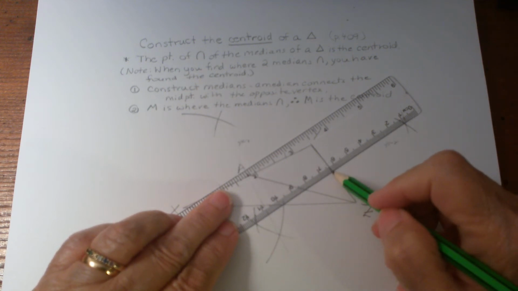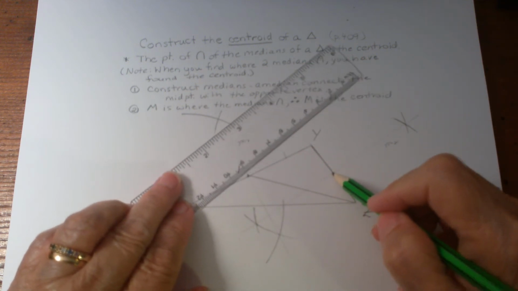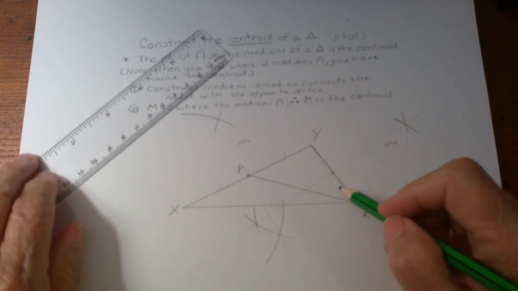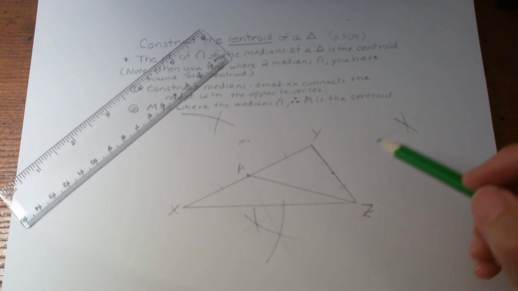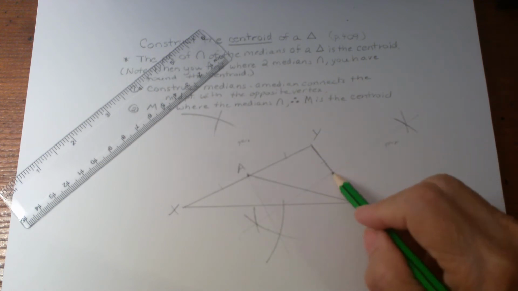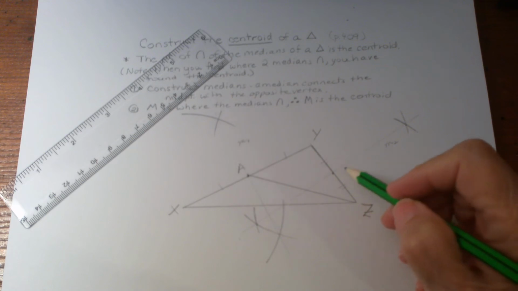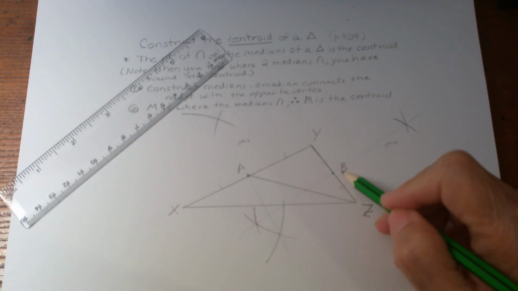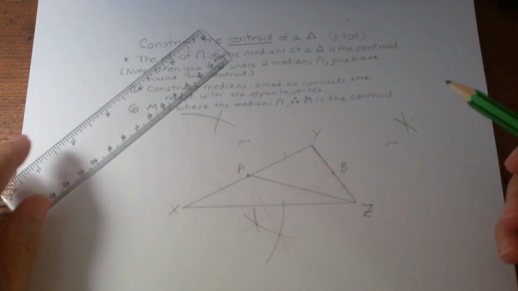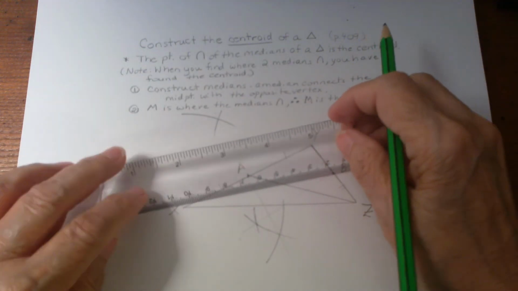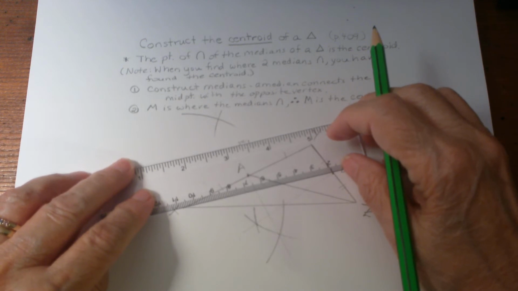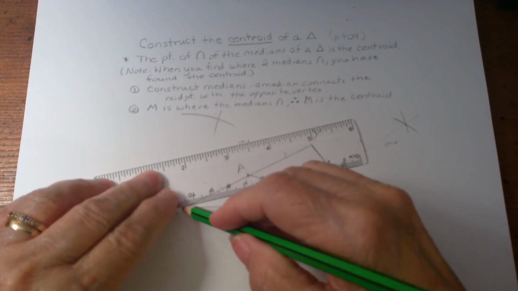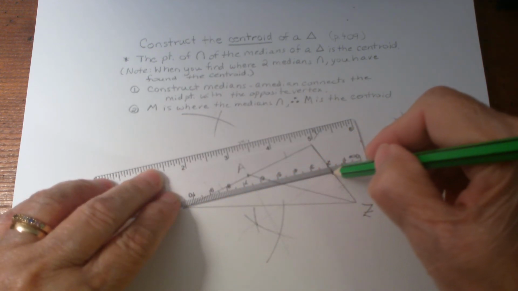I'm not really concerned about line M2. I'm concerned about the point on this line, which is where the perpendicular bisector meets the side, because this is the midpoint. I'm going to call this point B. B is the midpoint of line segment YZ, and if I connect B with point X, the vertex opposite this side, that gives me a median.